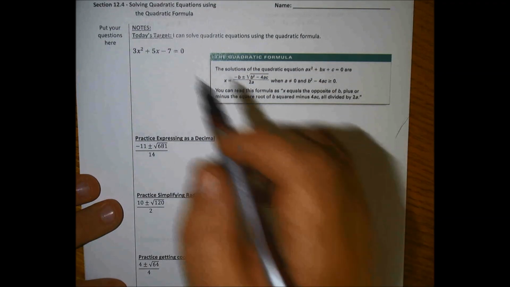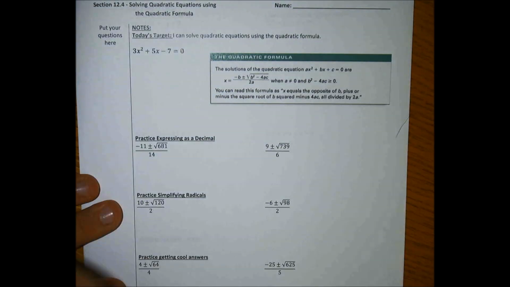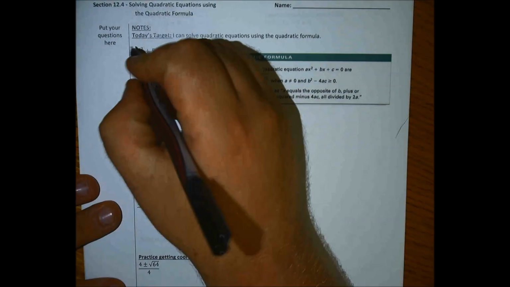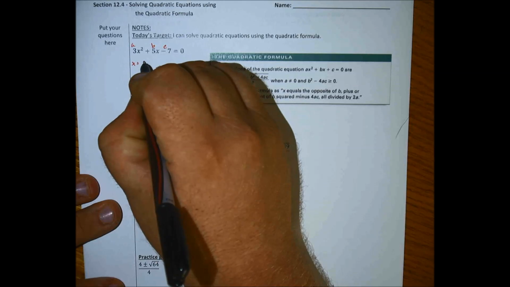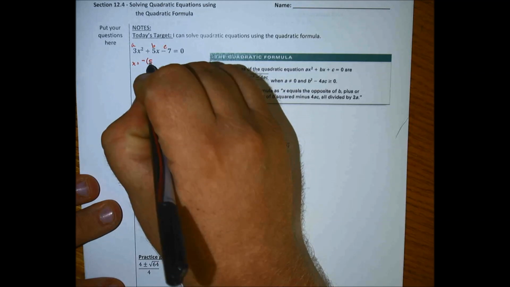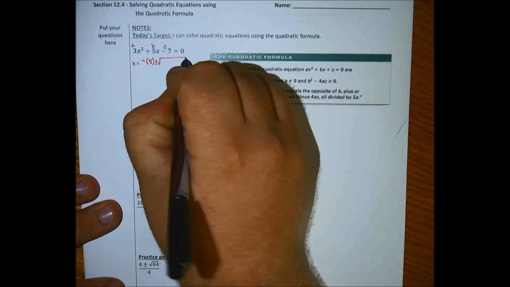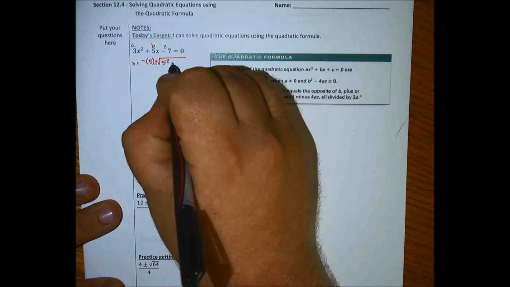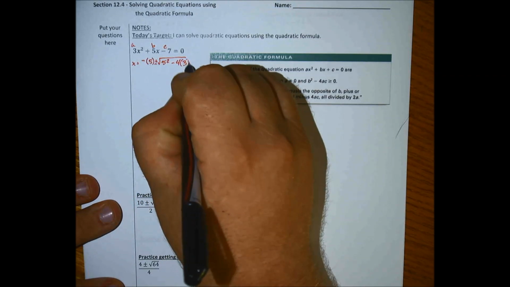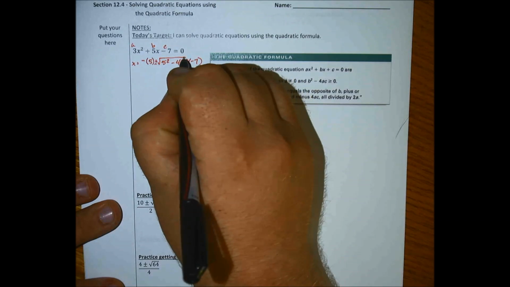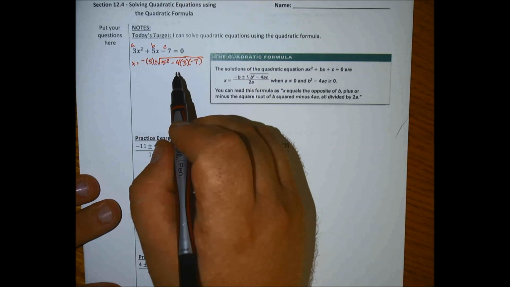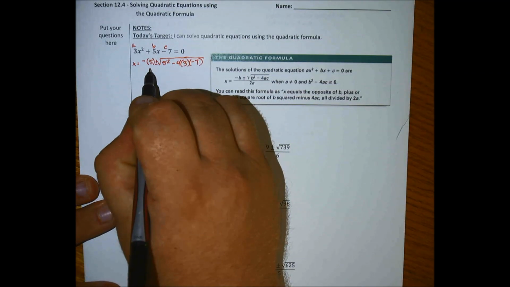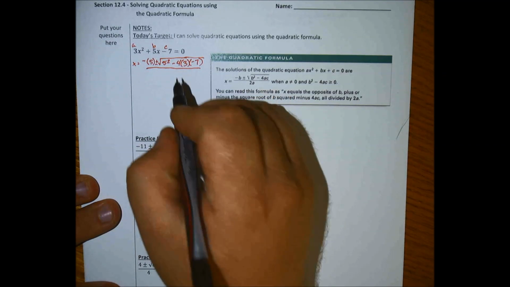So the key here is that you need 0 on one side, everything else on the other. We have that to start right now. So we know this is our a, this is our b, and that's our c. So let's see what happens when we plug this in. Negative b, so negative 5 plus or minus the square root of b squared minus 4ac. Keep in mind that this thing under the square root has to end up being a positive number, or 0 if that works out, but it can't be a negative number.